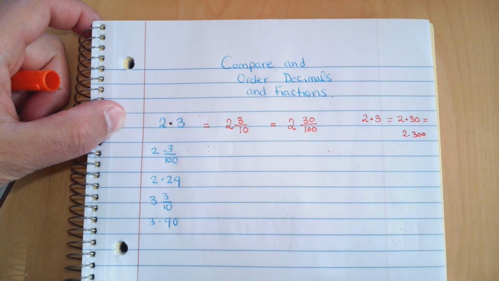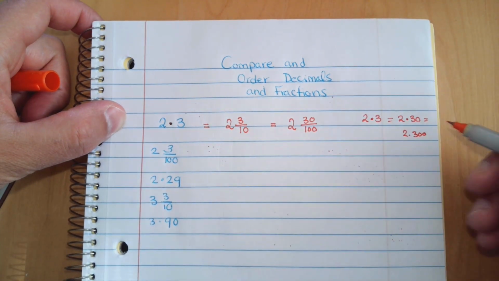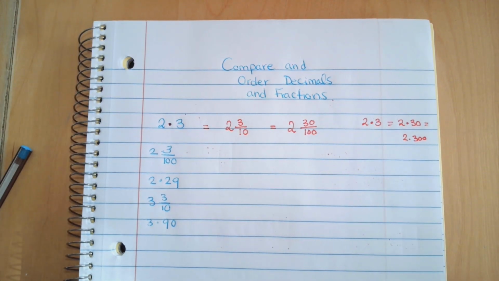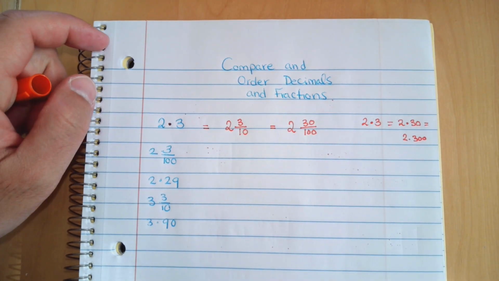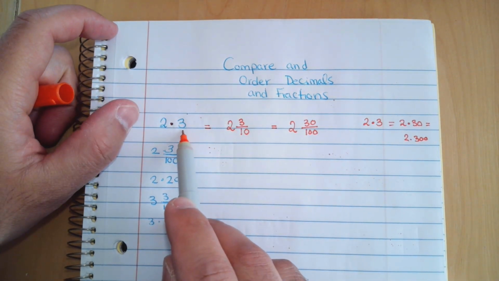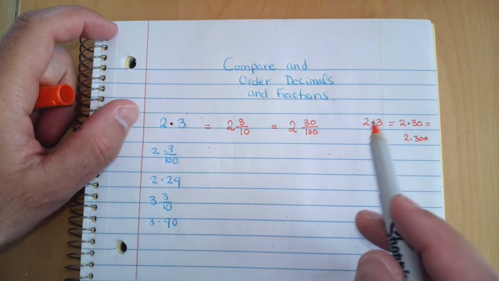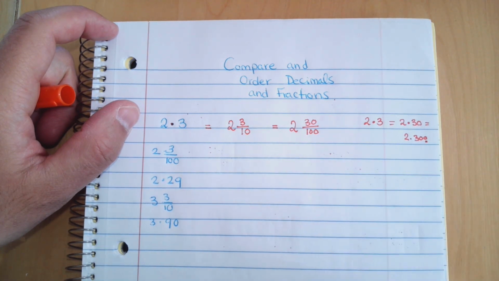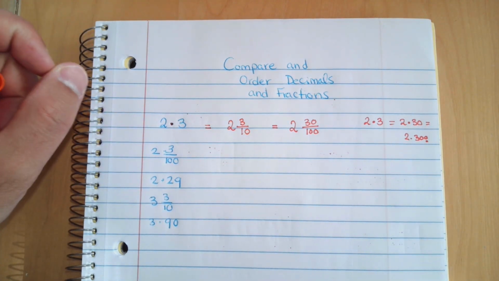300, or 300,000ths. But we're not going to go that far. We just have to understand that the first place value after the decimal point is the tenth, then it becomes hundredth, and then thousandth. So decimals and fractions are related to one another.